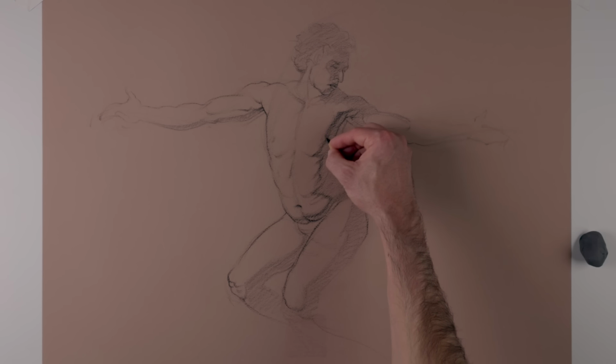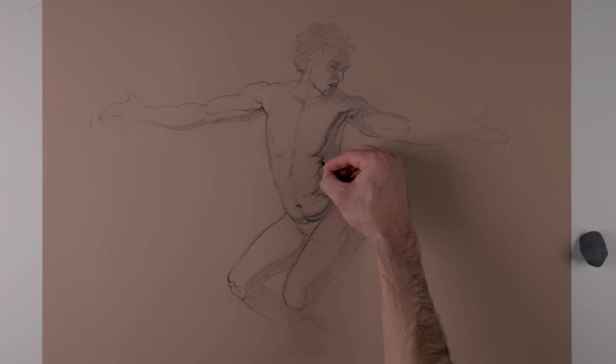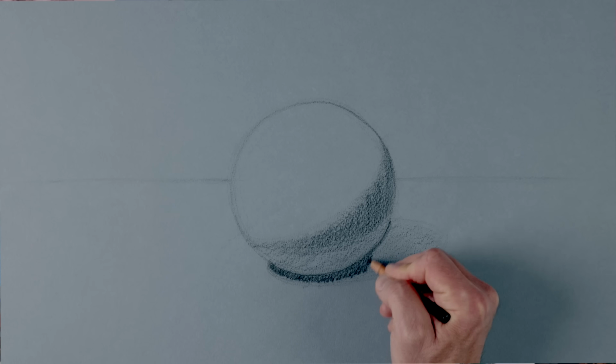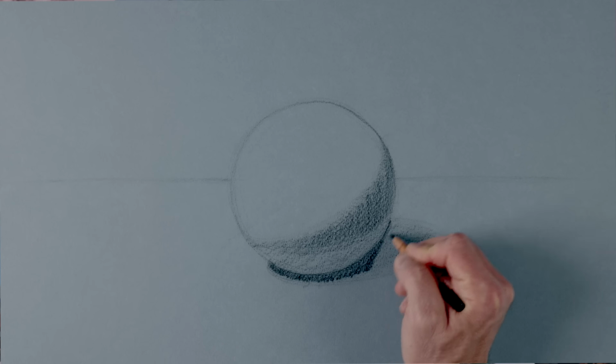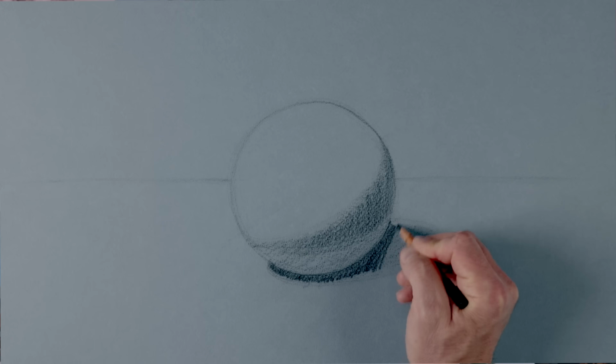This is an opportunity to start to add some detail and subtlety to the line of termination where your form shifts from light to shadow. Step 3, darken your cast shadows. You want to darken any cast shadow to a number 5 value, the darkest value. And remember, cast shadows often have hard edges as opposed to core shadows which have softer edges.